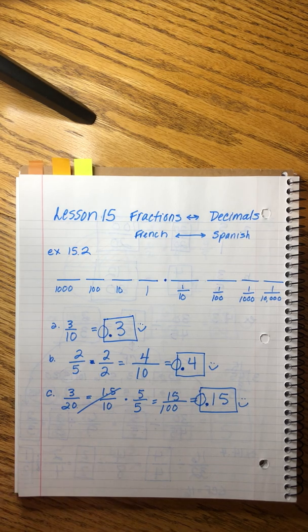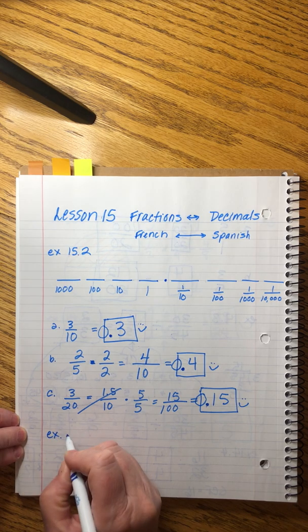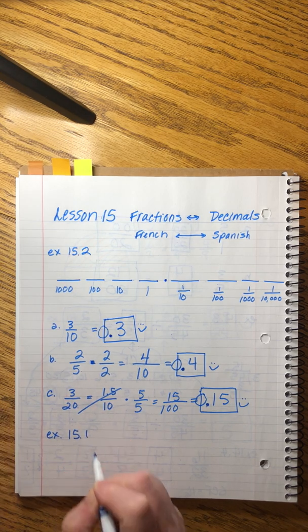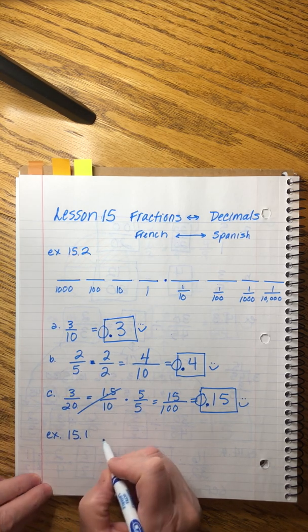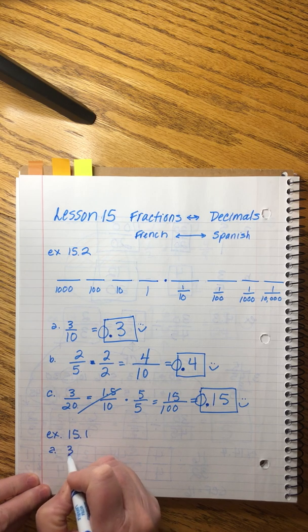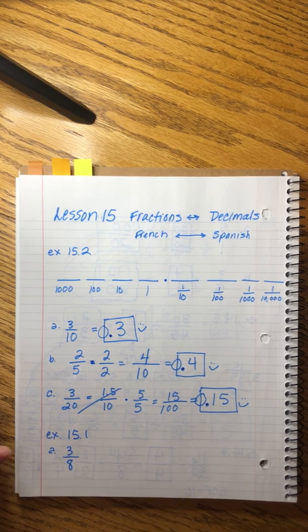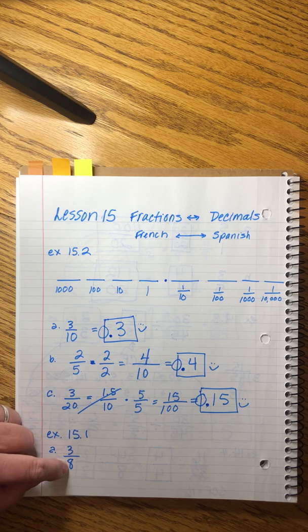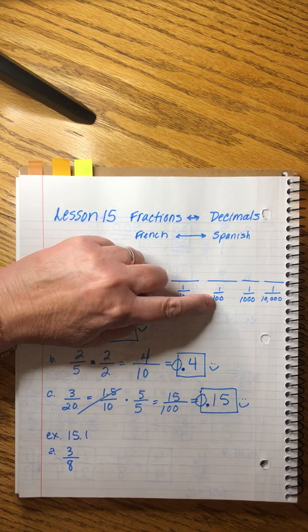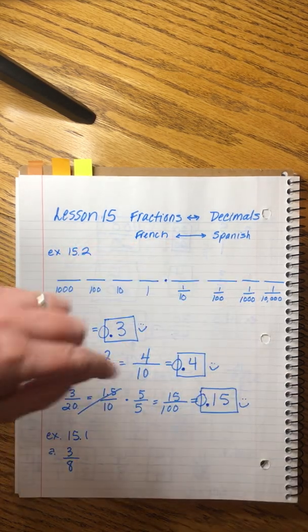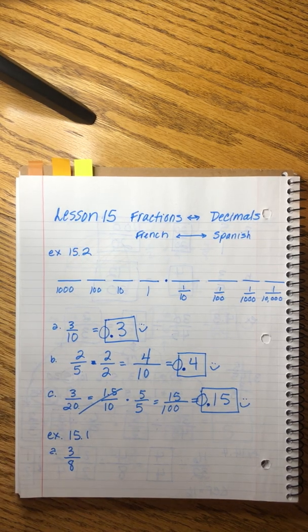So don't say it. All right, let's go back and do the first kind now that are, I think, harder, definitely messier. We've only got 2 to do for this one. 3/8. There's no easy way to put 8 into 10, 100, 1,000, etc. It's not like 5 or 20 that we can easily adjust.